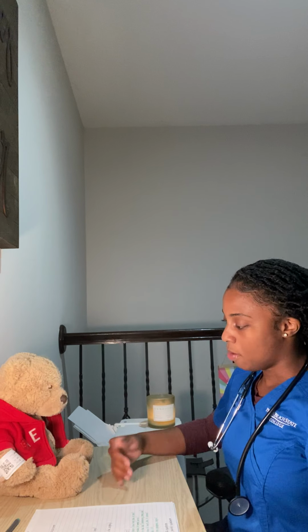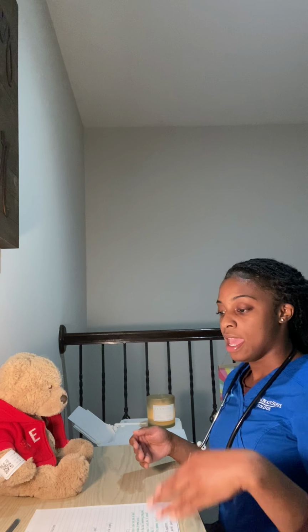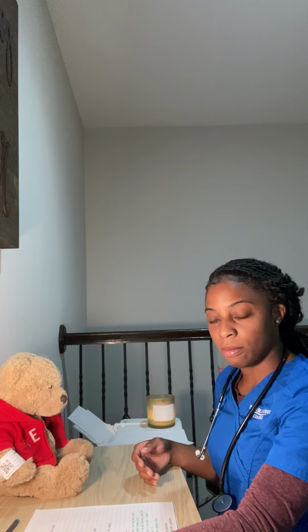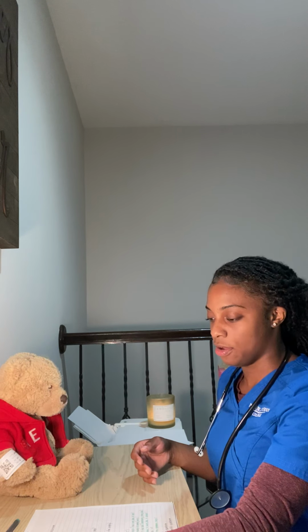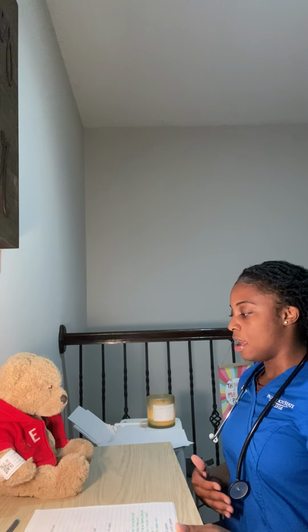Starting with the O, I'm going to ask him the onset. When did his pain begin? And already in the notes that I have, I know that it began 24 hours ago. He's been having this pain for about 24 hours.